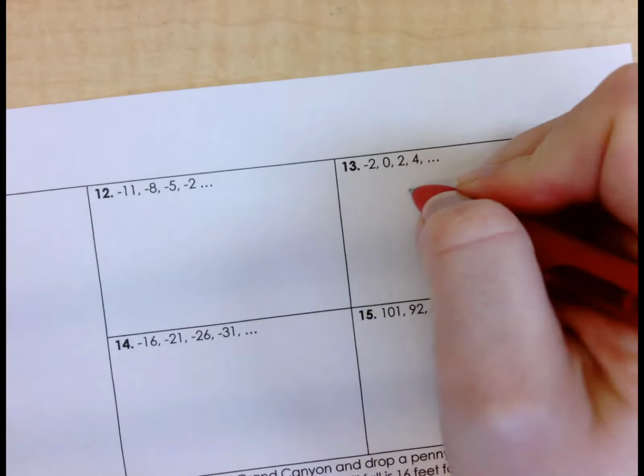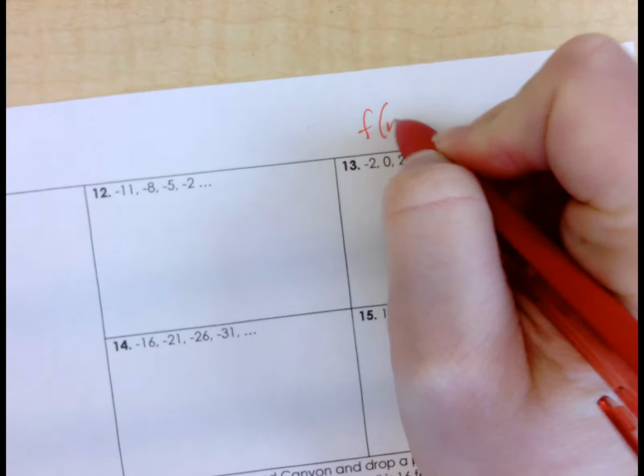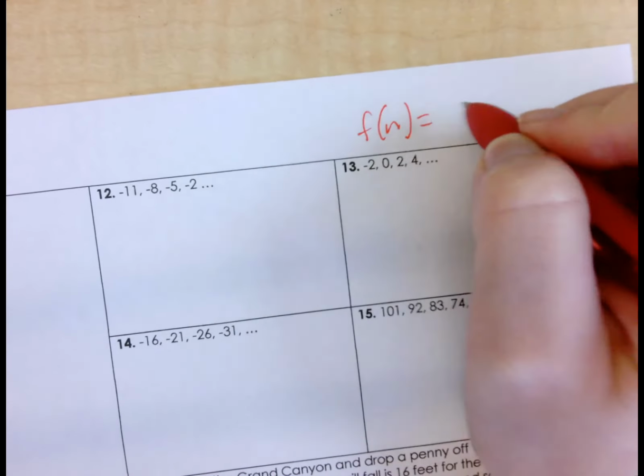So starting with 13. Okay, so remember we do need to know our, I'm going to write our explicit rule up here again.